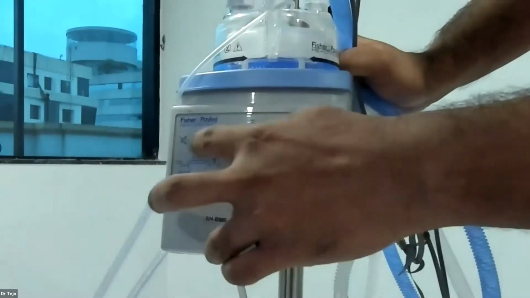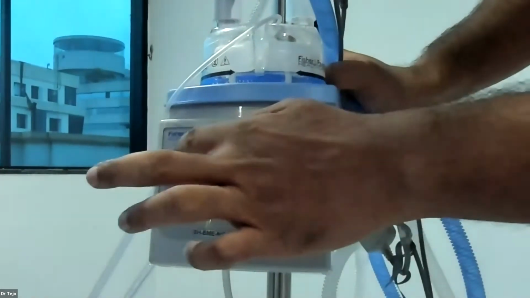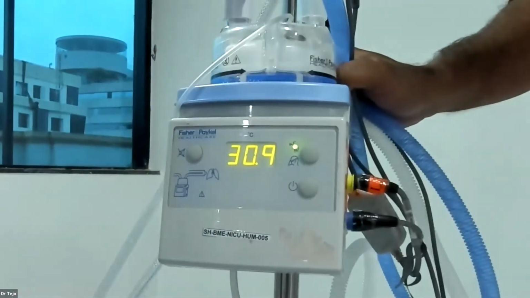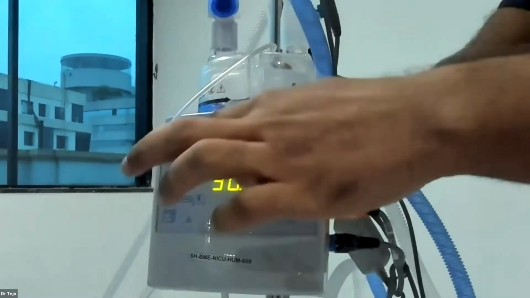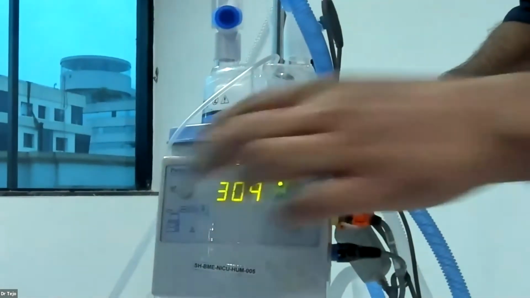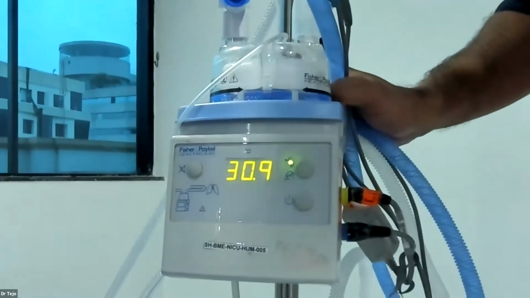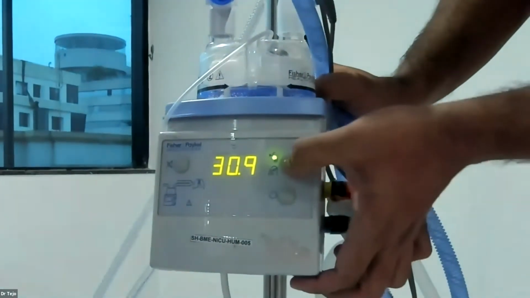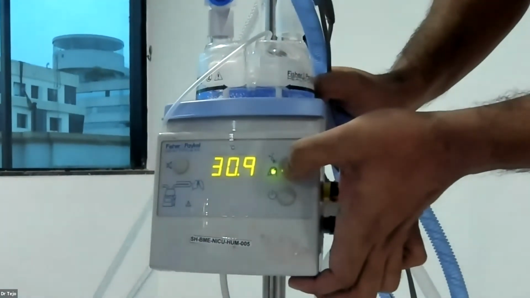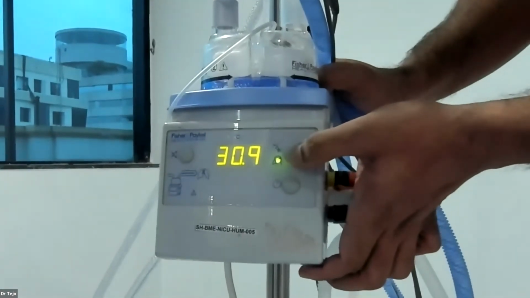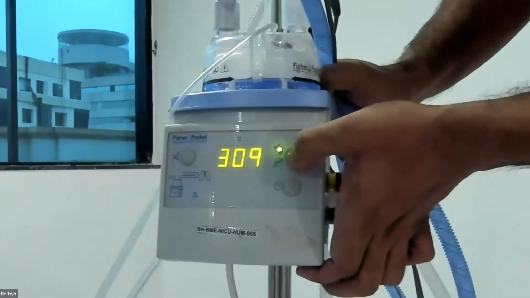Here, this is a mute button. These are the three buttons which we have here. If there is any alarm, we have to address the alarm and then mute the alarm using this button. So here I can change the invasive mode to non-invasive mode. This is the mode button.